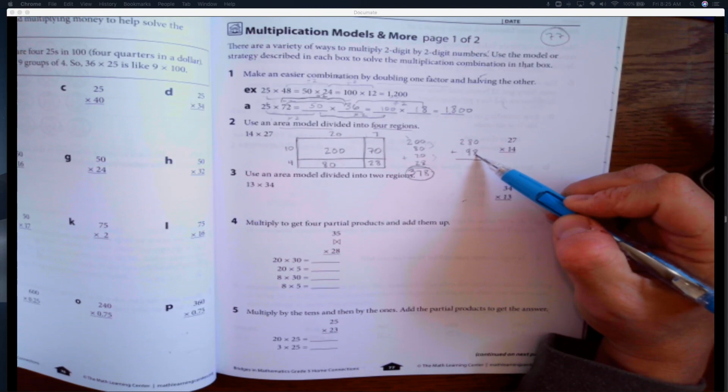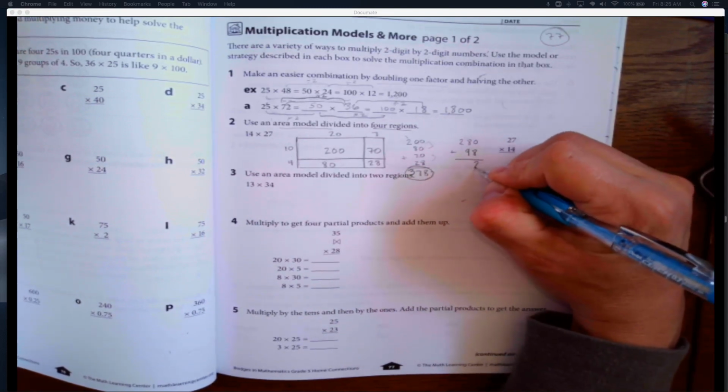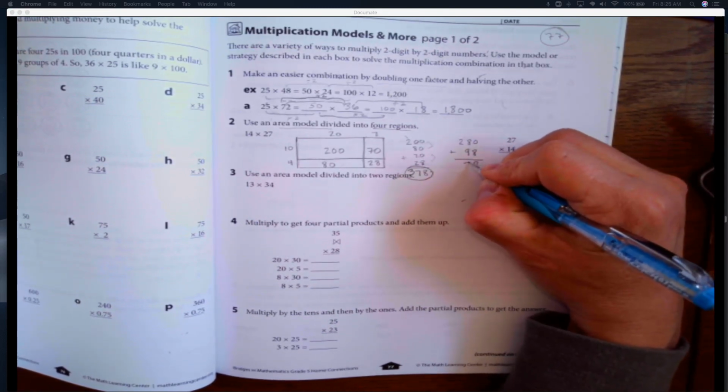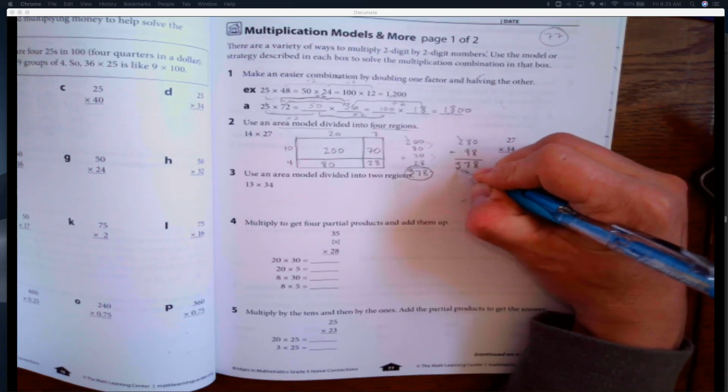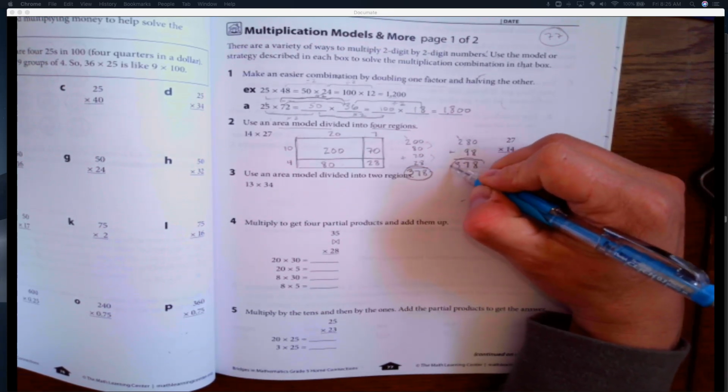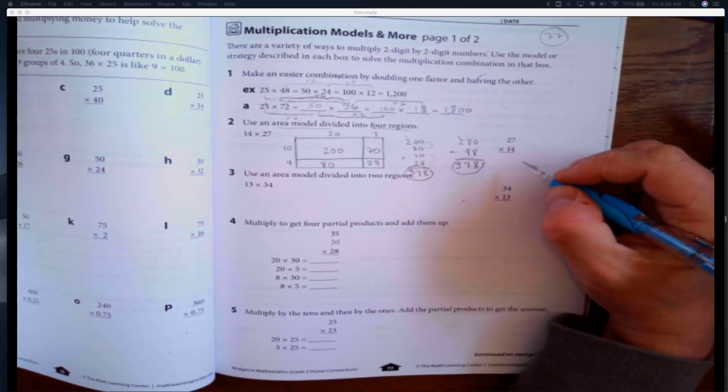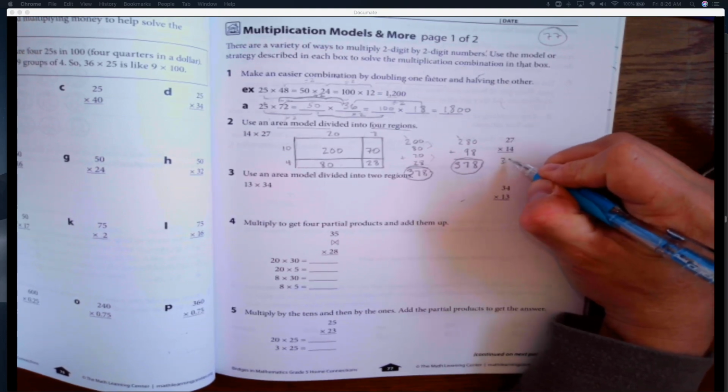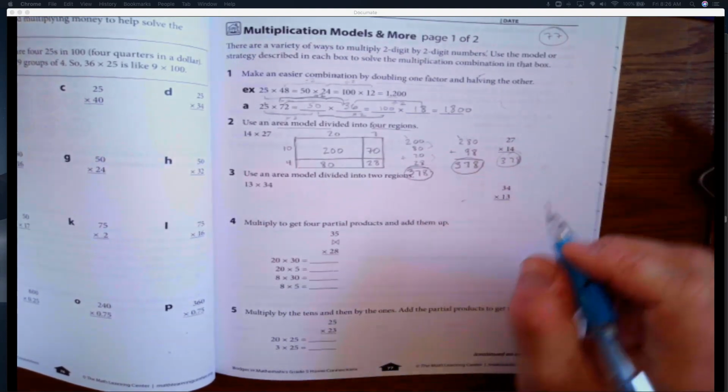All right, 280 plus 98. Let's see. 8. 8 plus 9 is 17. Carry my 1. 3 plus 1 plus 2 is 3. Yep, same thing. 378. So 27 times 14 is 378.